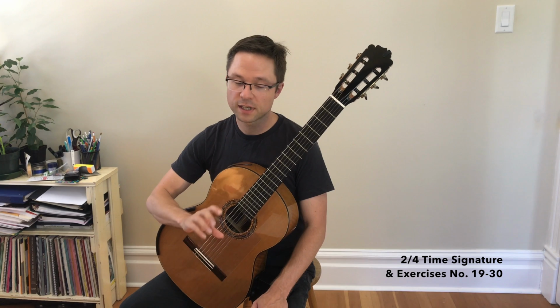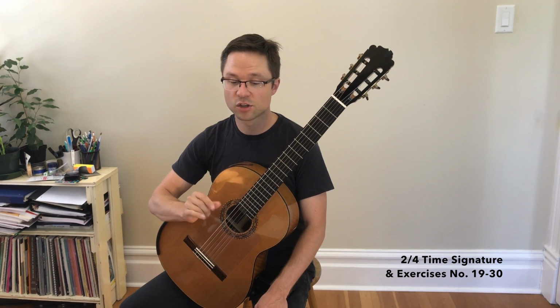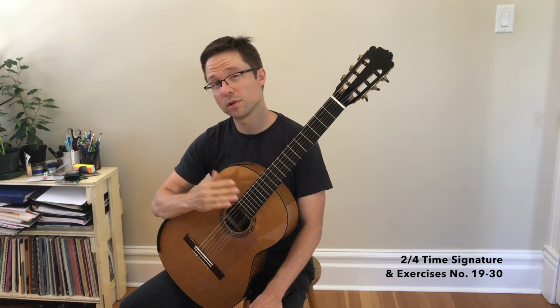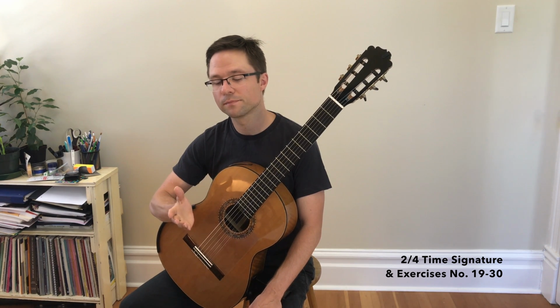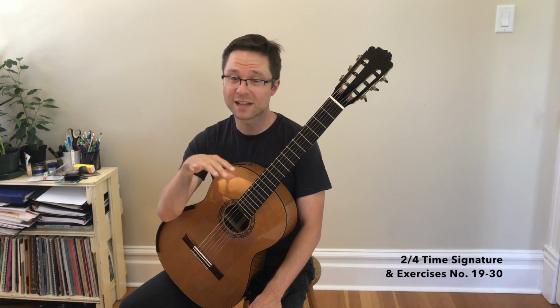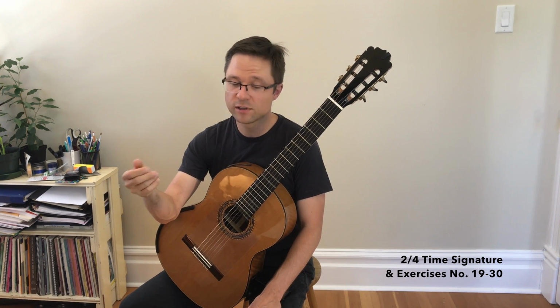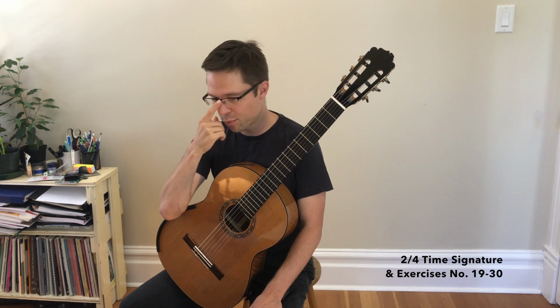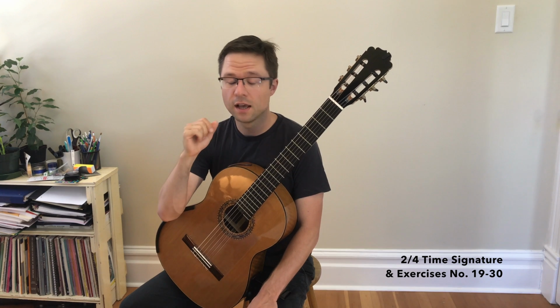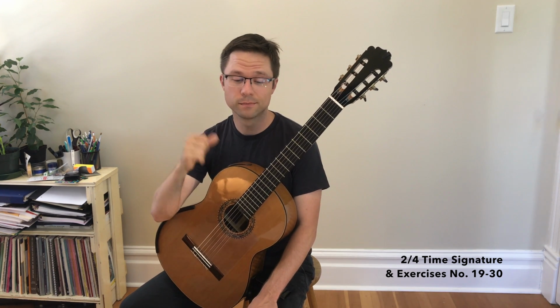Exercise number 23 includes ties. So you want to sustain both of those notes, both of the note values, so you don't repluck the second tied note. Notice that the first 2 bars actually sound exactly the same, even though they're written differently. It's important to understand that sometimes rhythms can be written differently for various reasons, but they can sound the same.